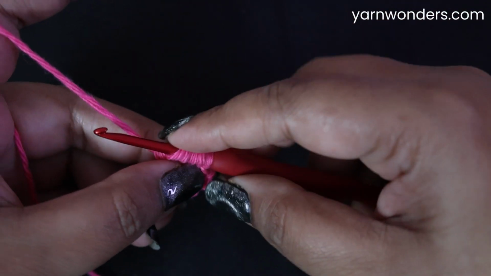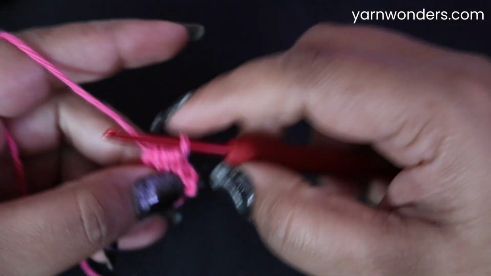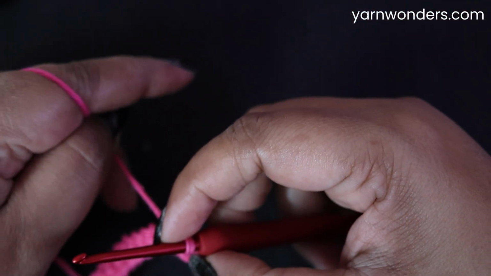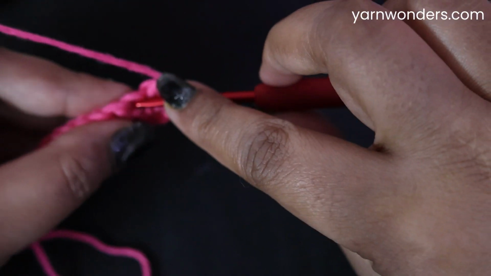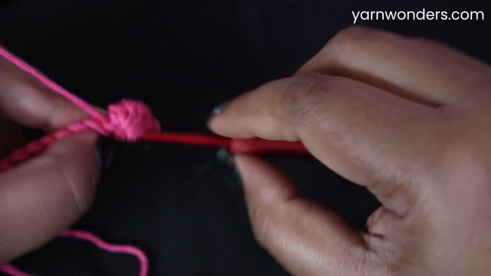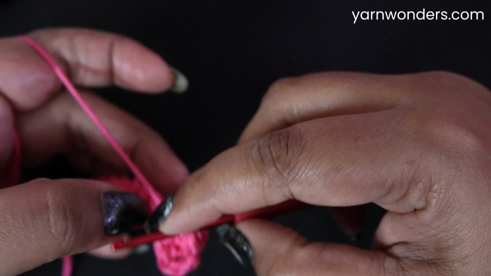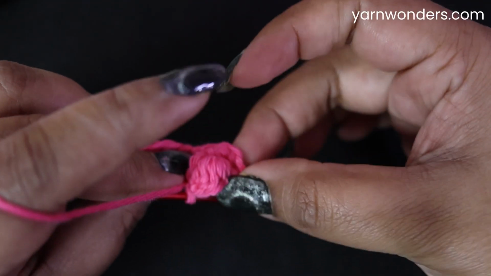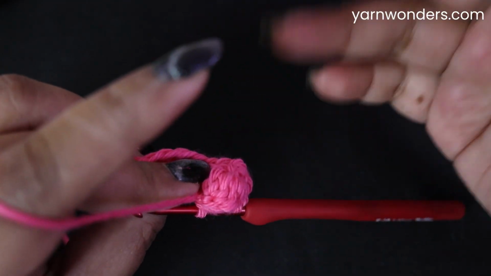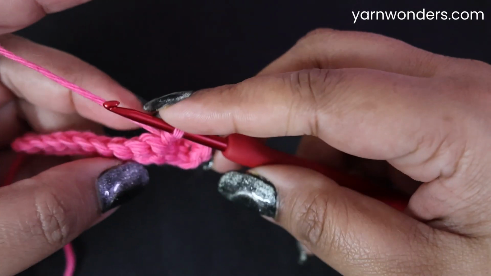Now you're going to close up all these stitches together and then make 1 single crochet onto the very next chain. So this single crochet is what is going to create the bobble stitch. Otherwise, it's very similar to the incomplete double crochet stitch.